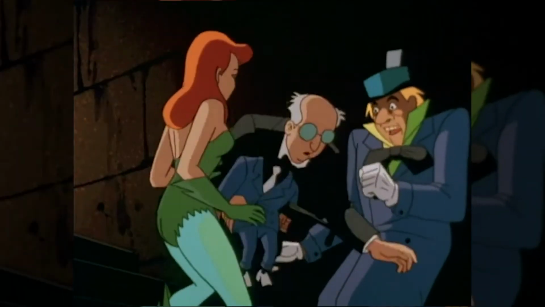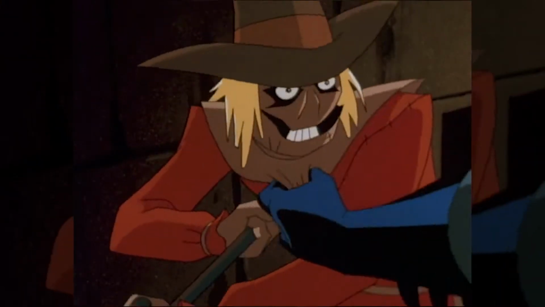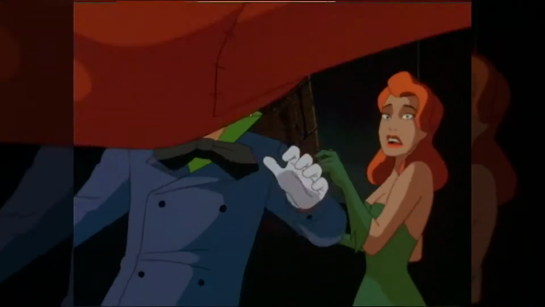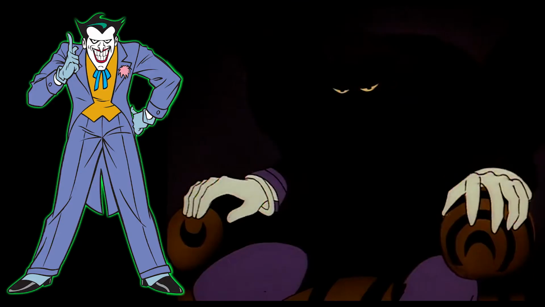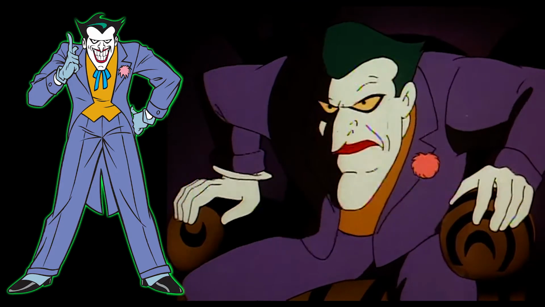Now, these characters have had a lot of different designs over the years, but for the purposes of this video, we're going to be trying to match the look of the characters from how they appeared in Batman the Animated Series. We'll start with the obvious choice, the Joker.